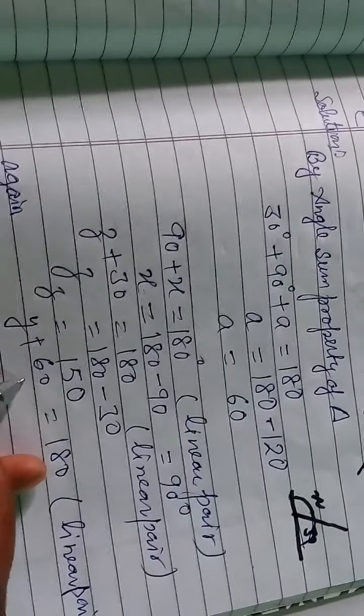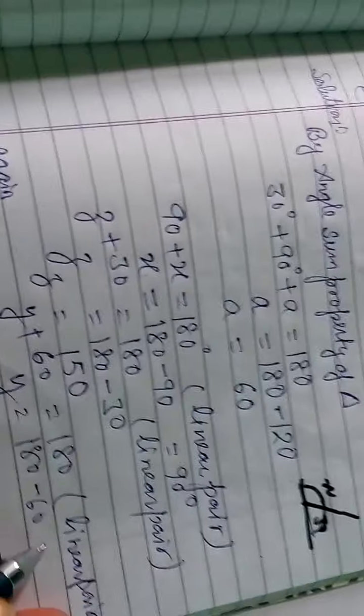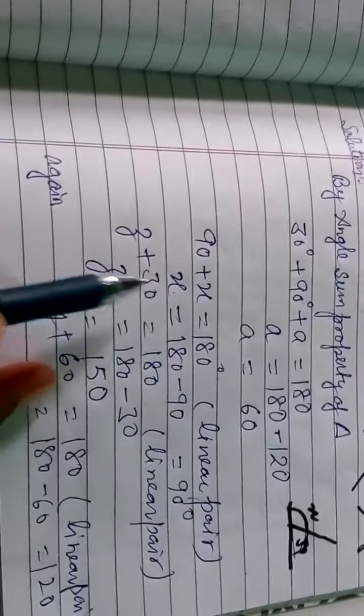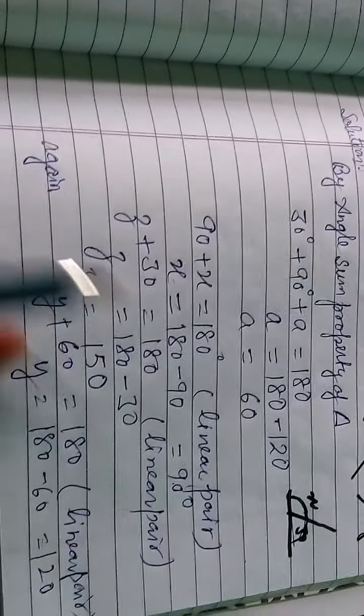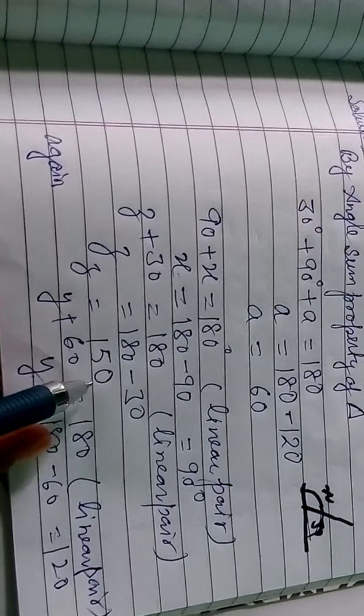So Y will be equal to 180 minus 60, which is equal to 120. So I got all the three values: X is equal to 90, Y is equal to 120, and Z is equal to 150.